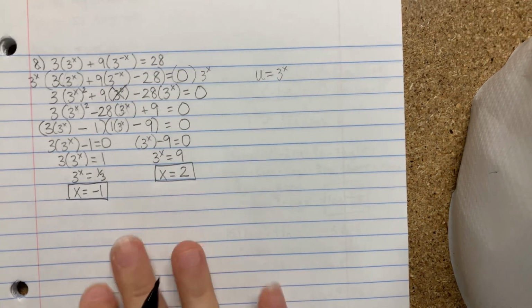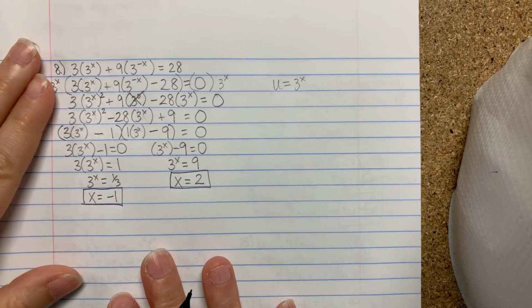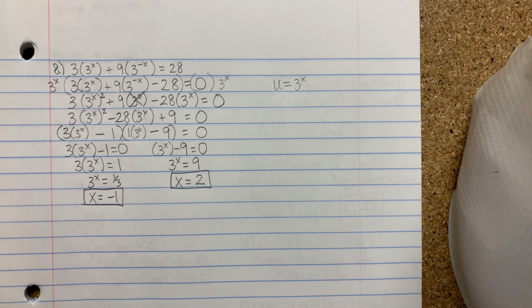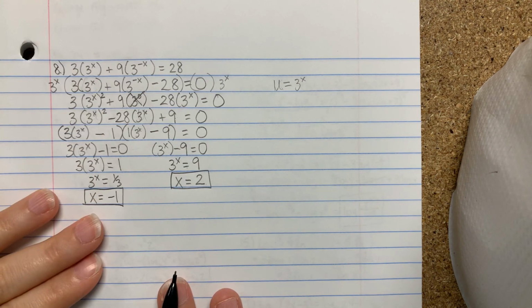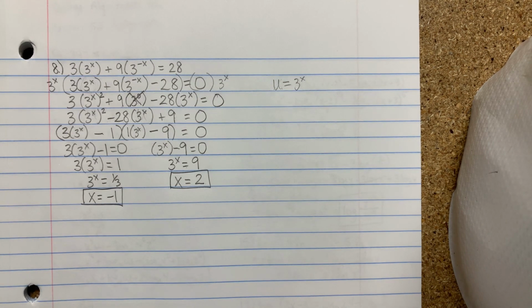So go back to this problem. When you get to it in your homework assignment, come back to number 8 in this lesson and go back through it. If I were you, I would just write this down so you don't have to go back to the video to look it up. If it's on your paper, then you can always go back and reference it whenever you need to.